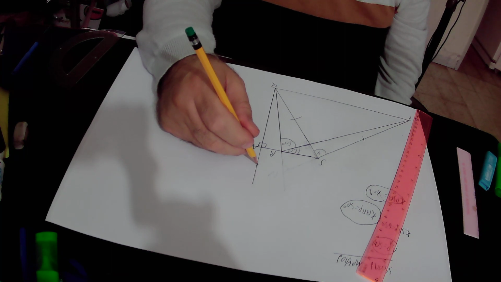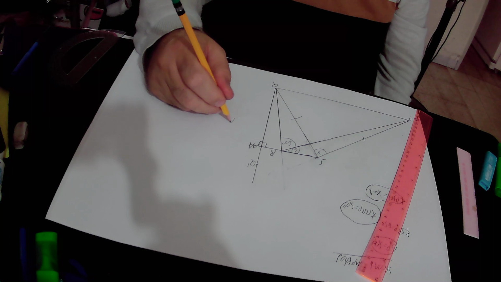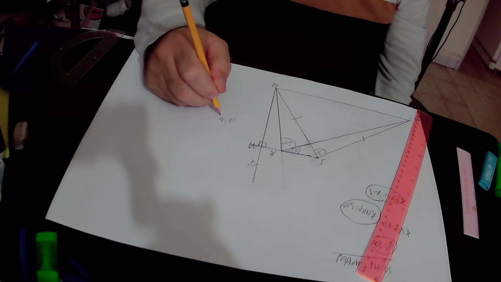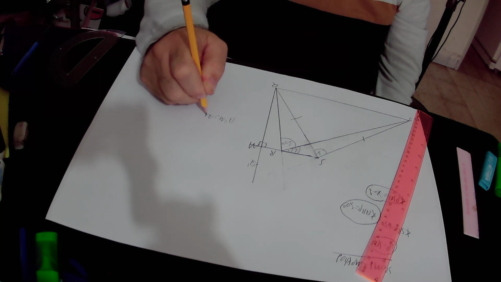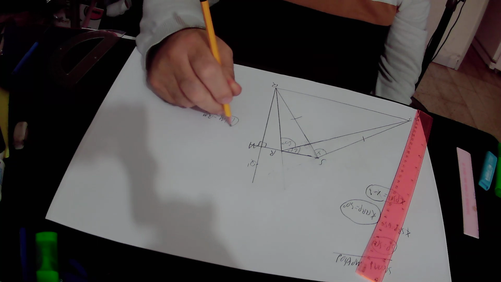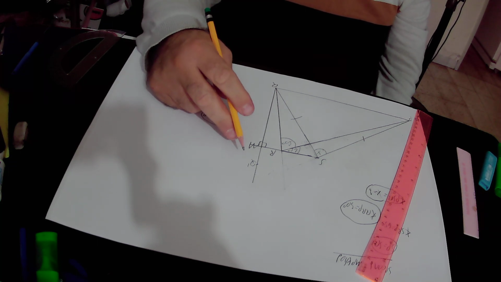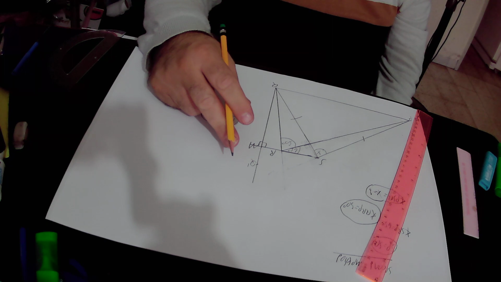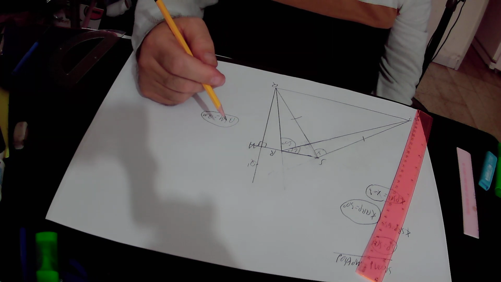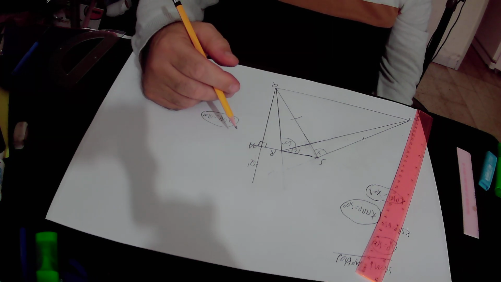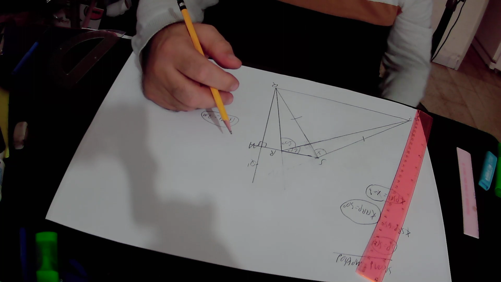So here Q dash M equals QM according to our construction, although they do not look equal to each other. It should be that they are equal to each other.